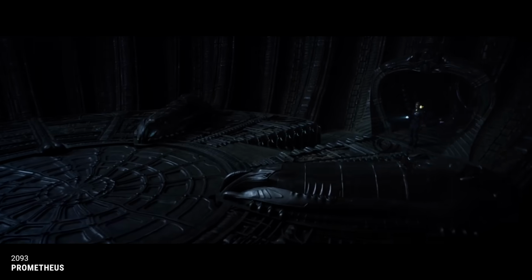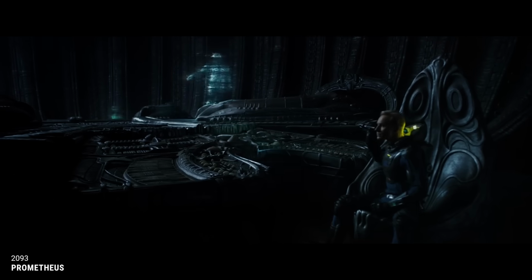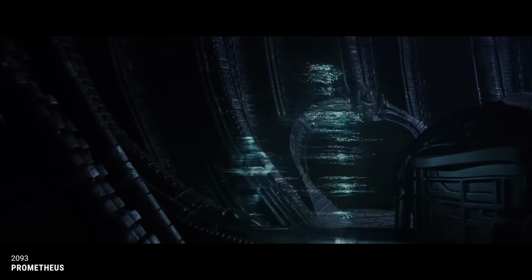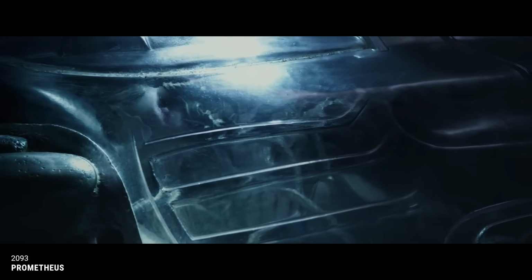David, meanwhile, has been allowed to explore the structure on his own. He finds a room where a holographic recording shows the engineers were planning to visit Earth before things went south, and he finds an engineer, alive in cryostasis.